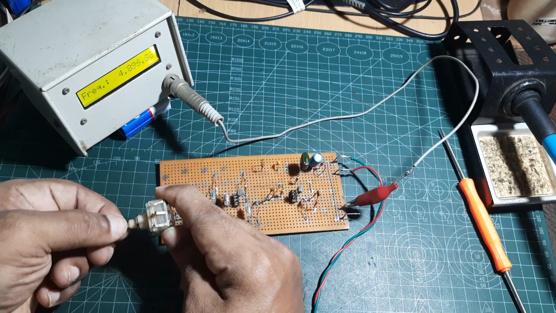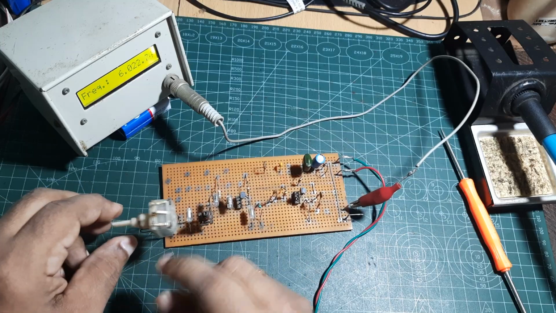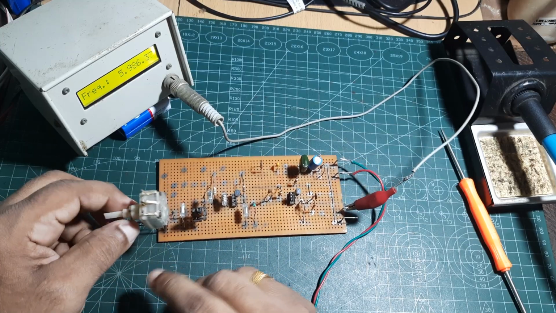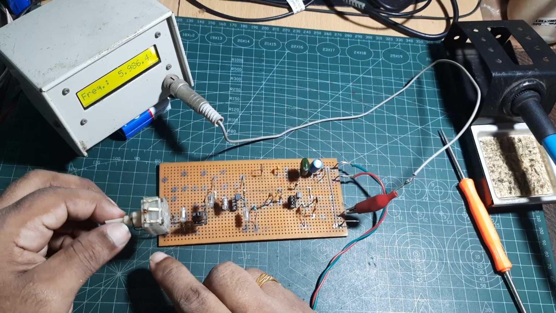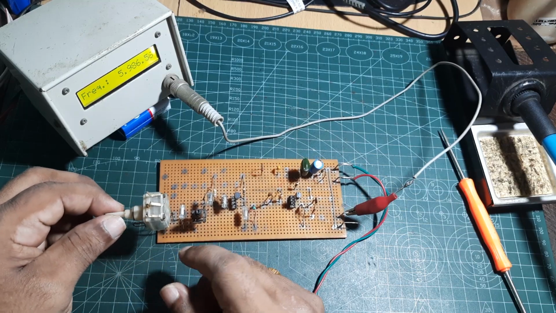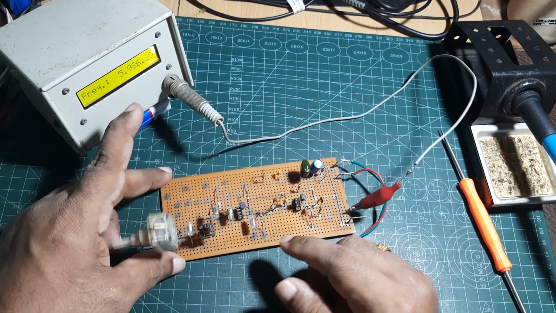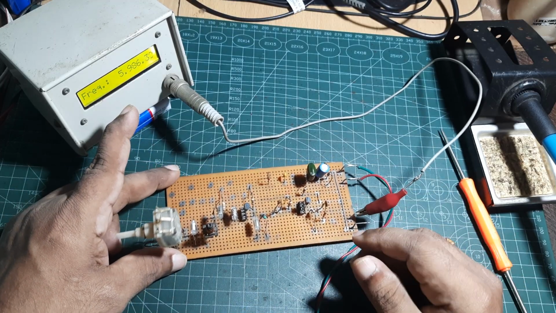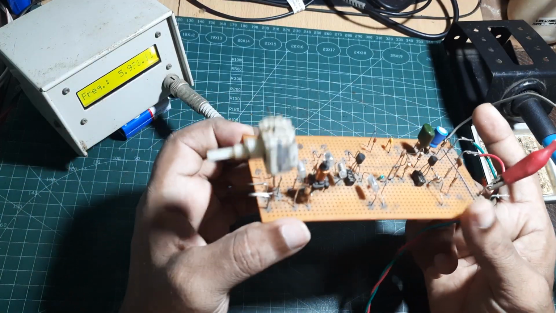I can change the value up to 6 megahertz. So that much I can vary using this capacitor. You can have more capacitance and the shift of frequency will be more. So this is a very easy oscillator that you can build.